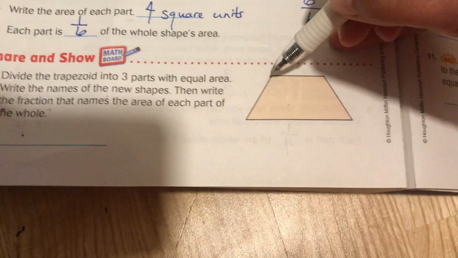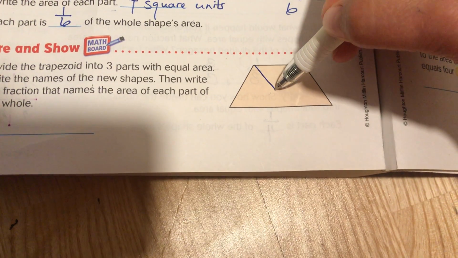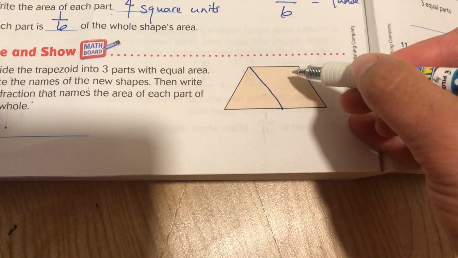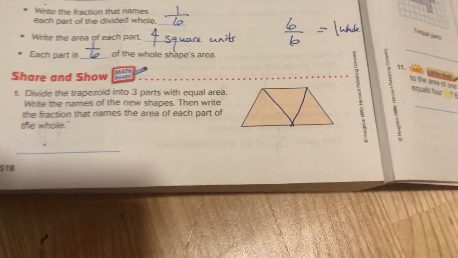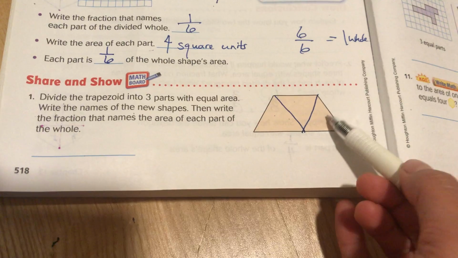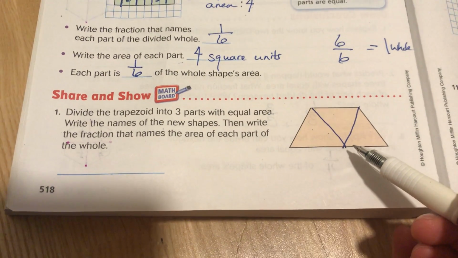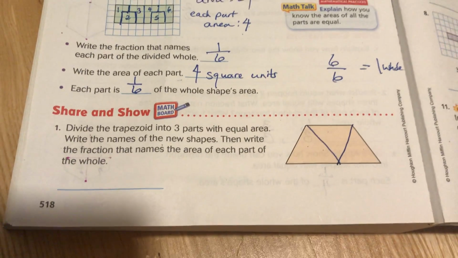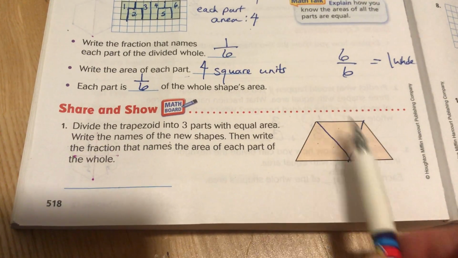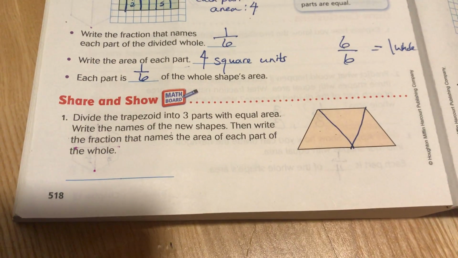But oh, what if, and you guys use a ruler, I can't. What if, oh, my lines aren't going to be perfect, but imagine that they are. What if I divide it like that? Now I've got 3 parts. It doesn't look entirely equal, but imagine that it is. You use a ruler and do it equally. So I've divided the trapezoid into 3 parts with equal area, okay? That means that all 3 are the same size.